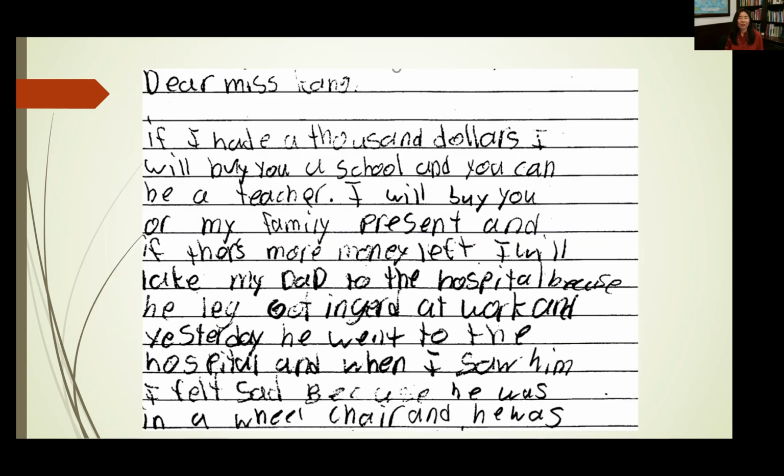Another one wrote, "Dear Miss Kang, if I had $1,000, I will buy you a school and you can be a teacher. I will buy you or my family presents, and if there's more money left, I will take my dad to the hospital."